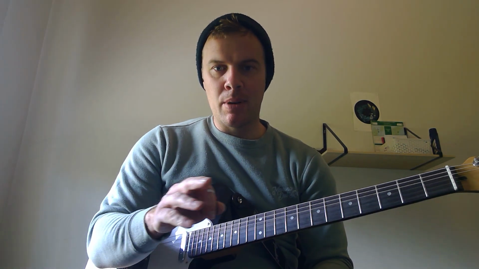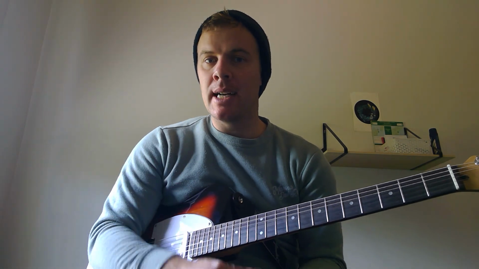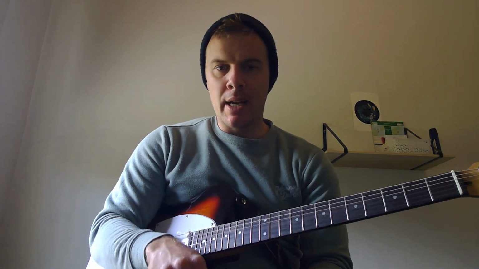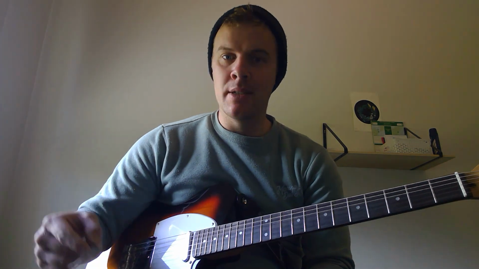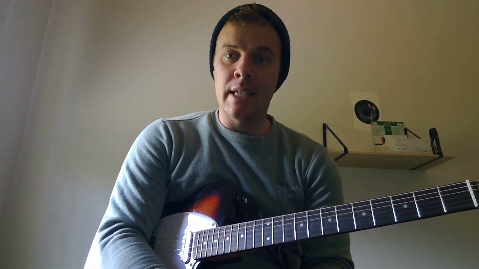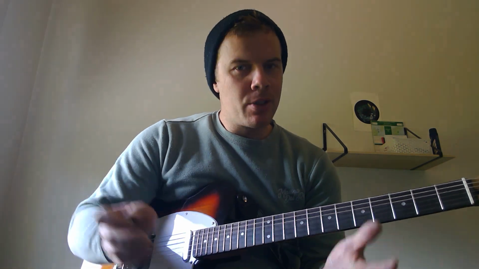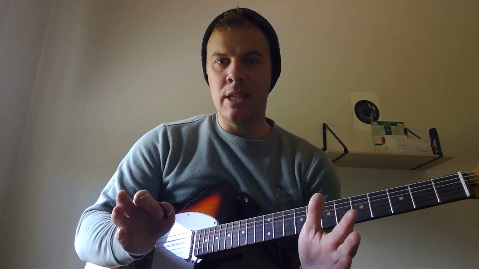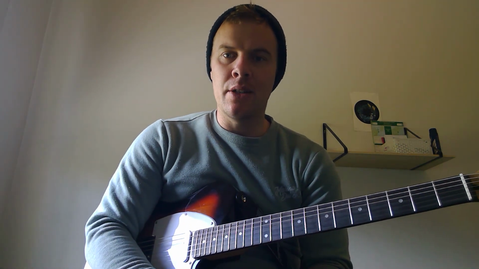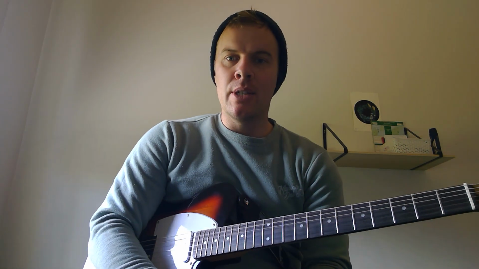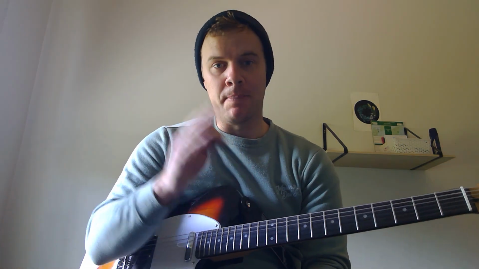If you were to play a G, A, B, C, D, E, F sharp, then G, that would be in the key of G major. But those same notes, G, A, B, C, D, E, F sharp, G, are also in the key of E minor. So every major scale has a relative minor and vice versa.